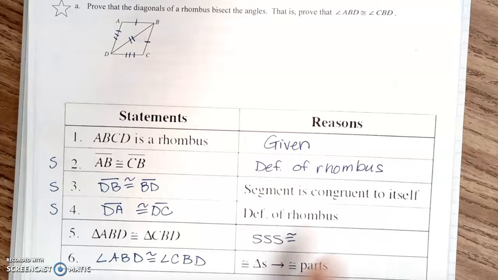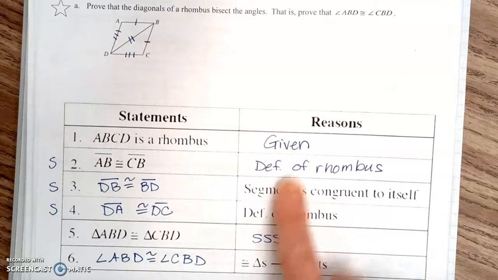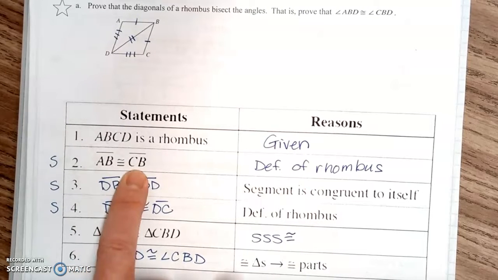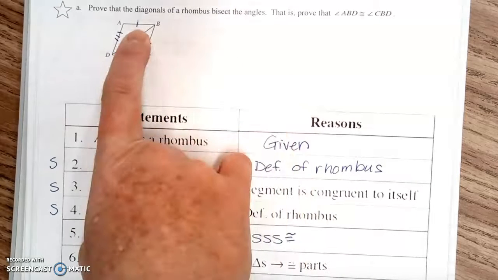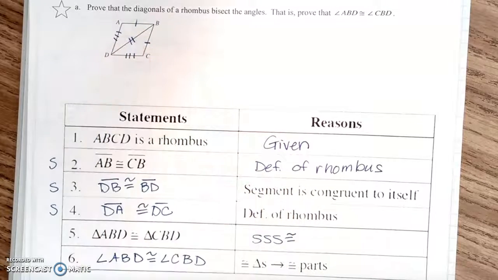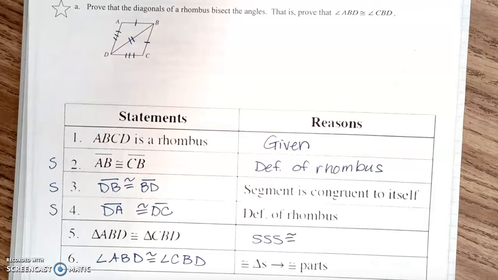By definition of a rhombus, we're going to mark segment AB congruent to segment CB. So on AB, I put a little tick mark, and on CB, I put a little tick mark. That's because the definition of a rhombus tells us that they are congruent.